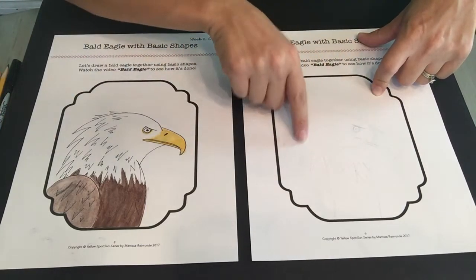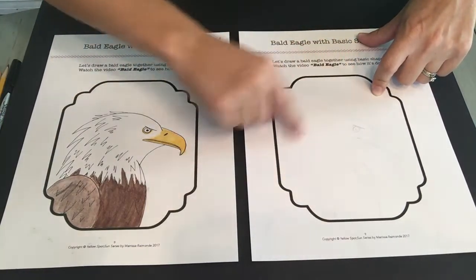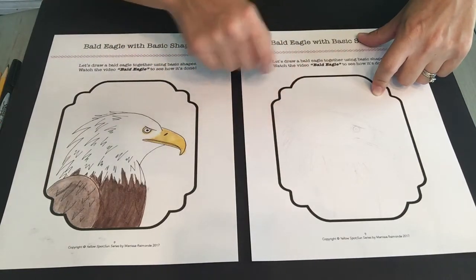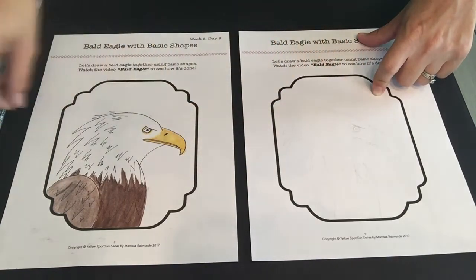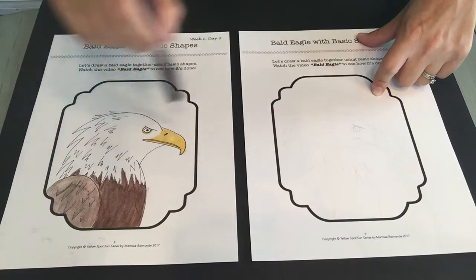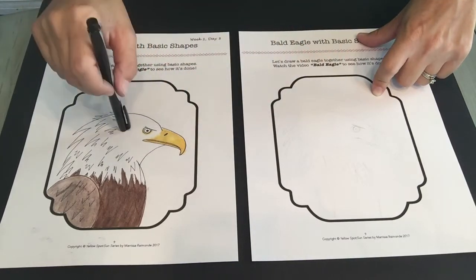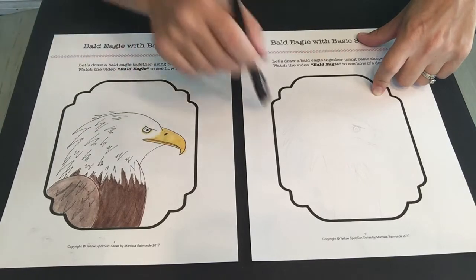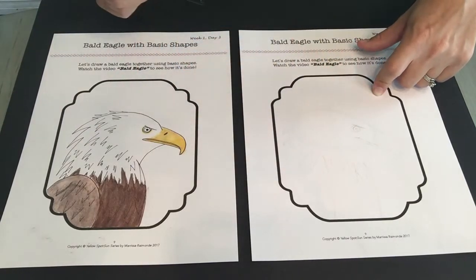If you look over here very closely, you can see that I already have some guidelines drawn on my paper for me because I'm drawing upside down. And I've realized that as I draw upside down, it doesn't always come across exactly how I'm trying to draw it over on this piece of paper. So I wanted to have some guidelines for you just so you could see.